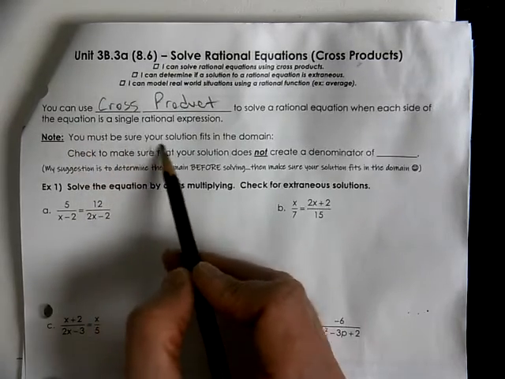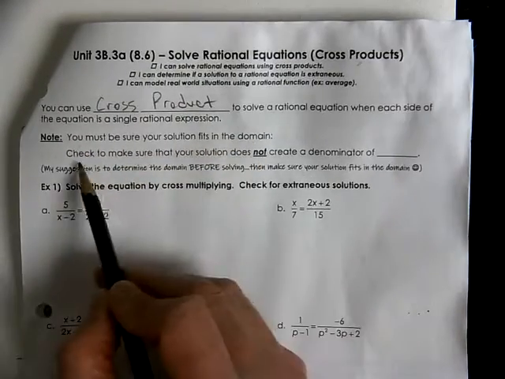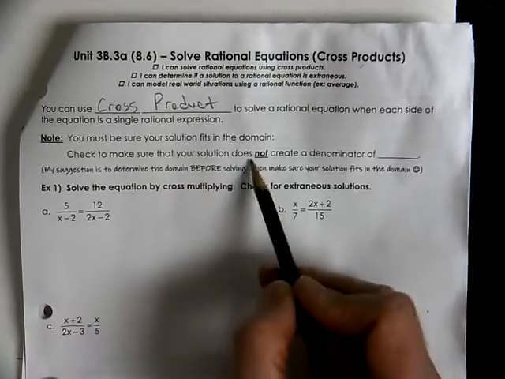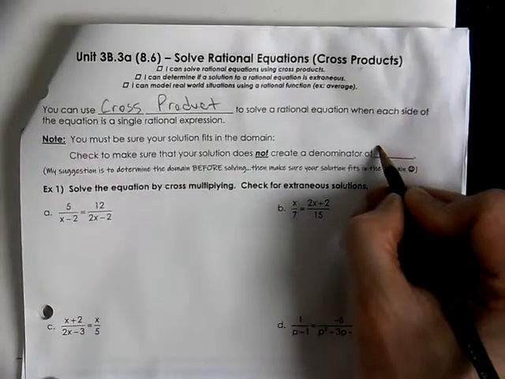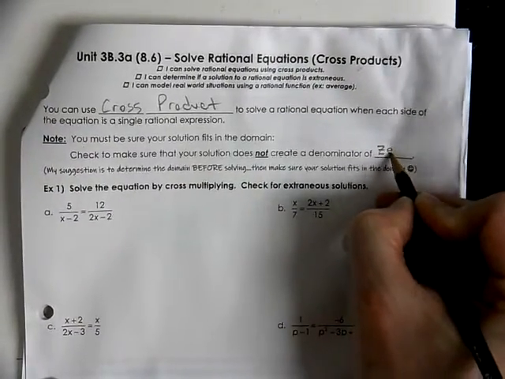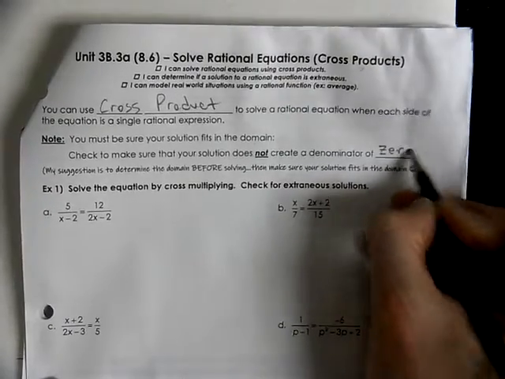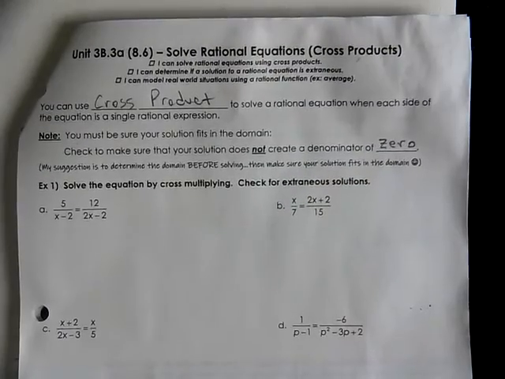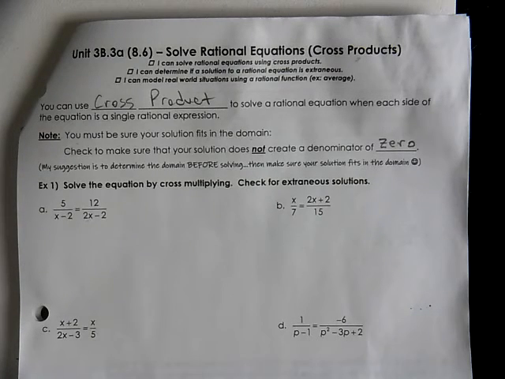You must be sure that your solution fits the domain. Check to make sure your solution does not create a denominator of 0. That is the concern. Does your answer create a value of 0 in the denominator? That would be an extraneous solution, so we do not count that as a real answer.